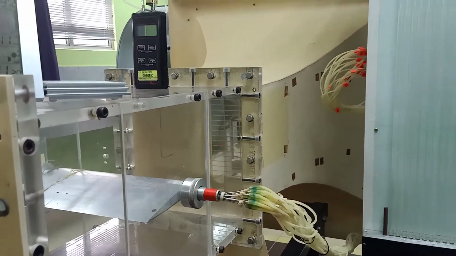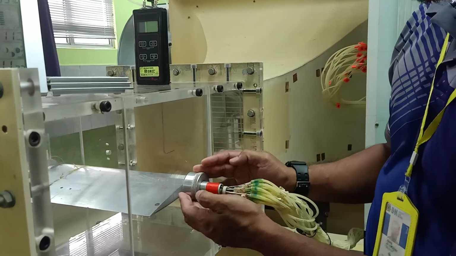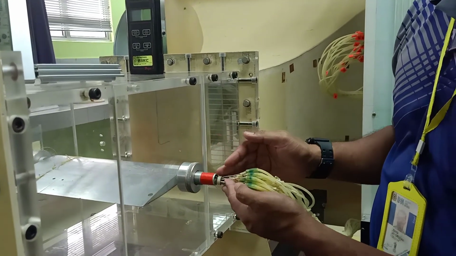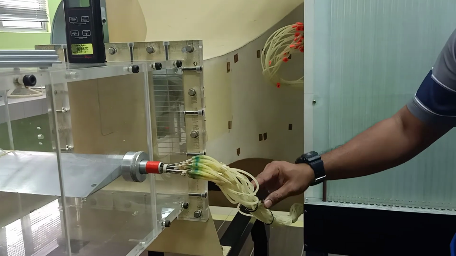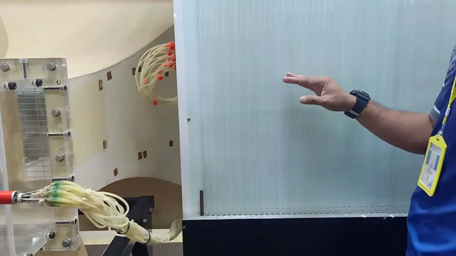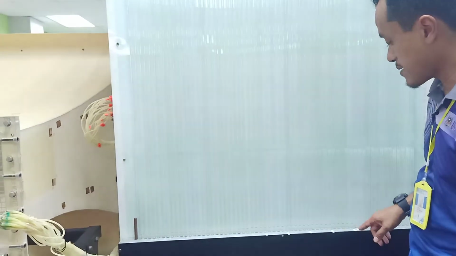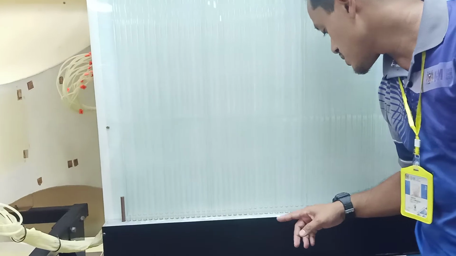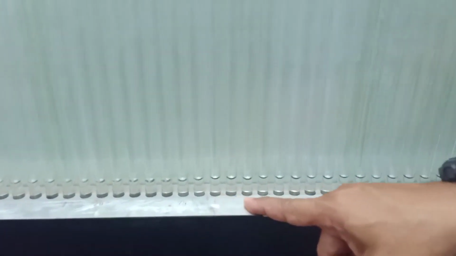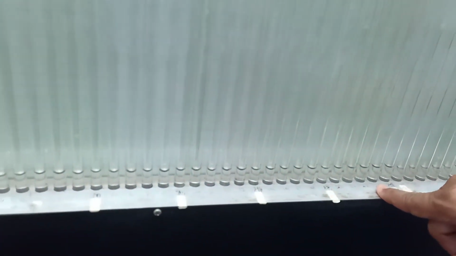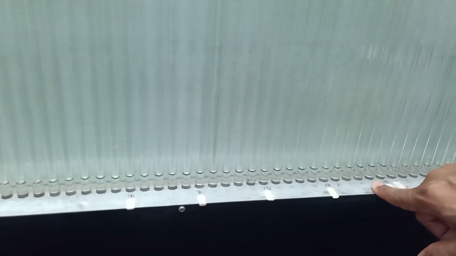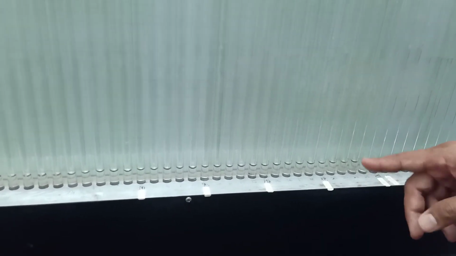This airfoil is connected to the tubes that go through this multi-tube manometer. This multi-tube manometer is numbered from 0 to 25, from here up until there. This is 0 and 25, and this is 1 until 24. Later we will run and see the different heights of the water.